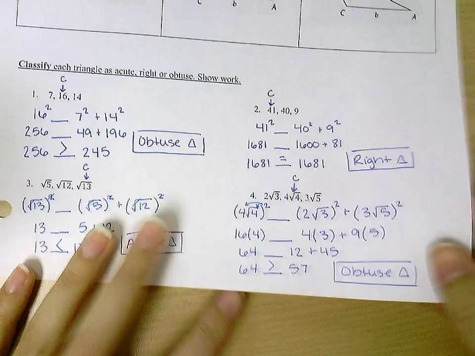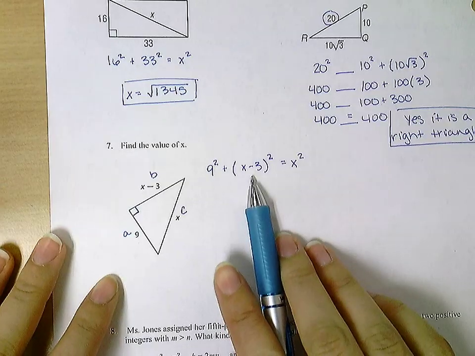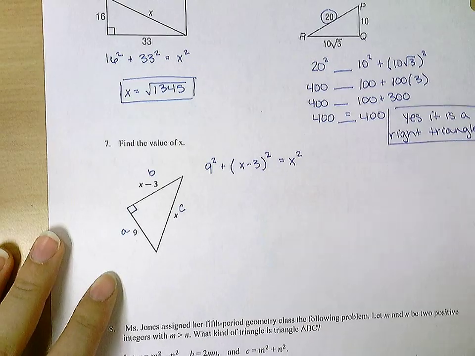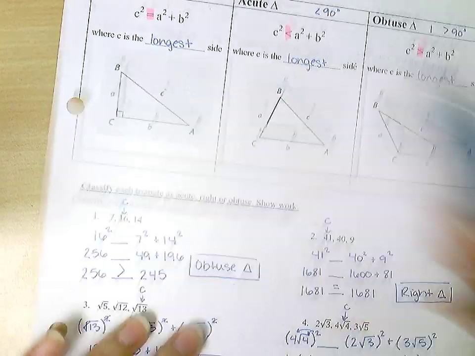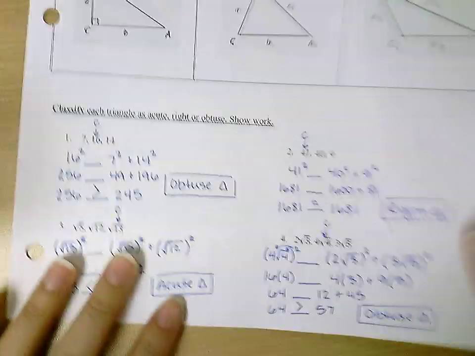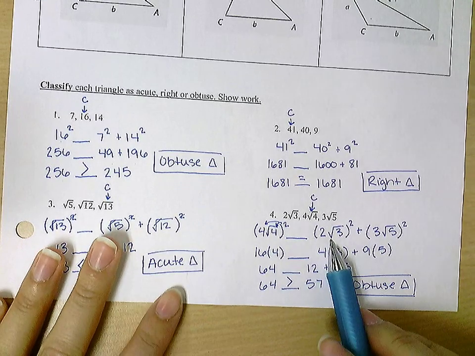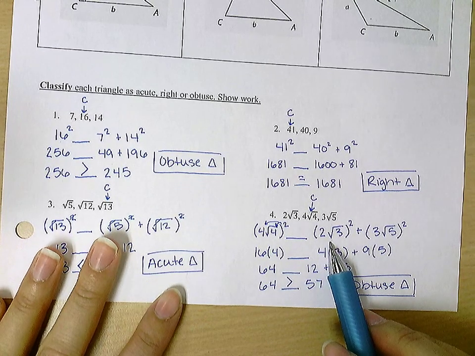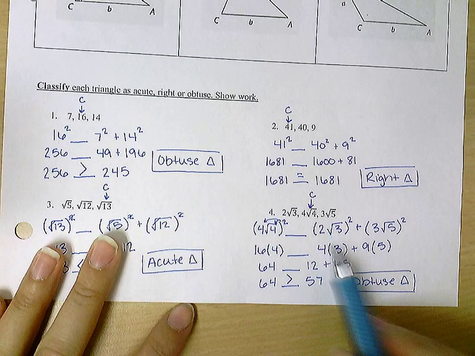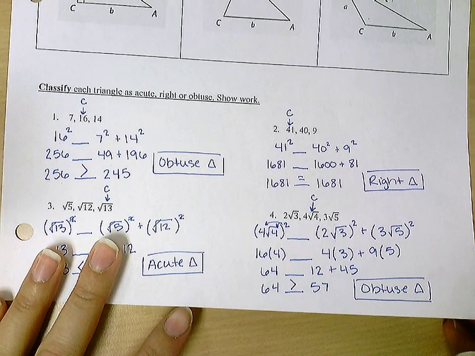Okay, think about what is different about those two quantities squared. X minus 3 quantity squared and 2 times the square root of 3 quantity squared. Okay, think about what's different in those.